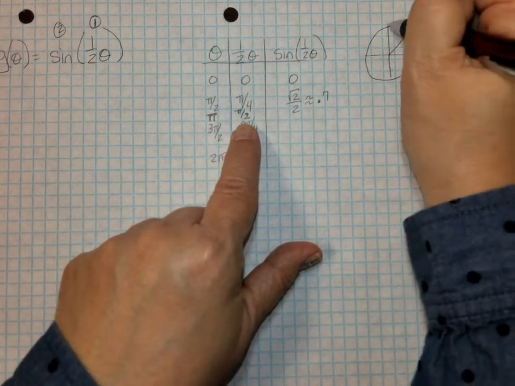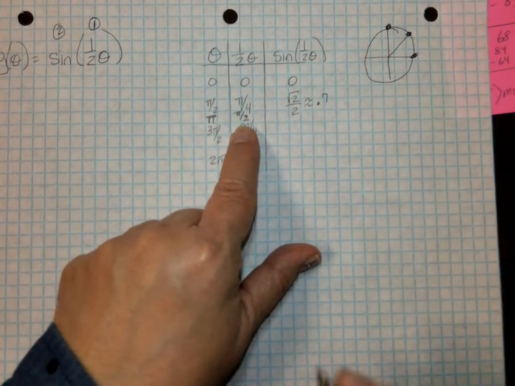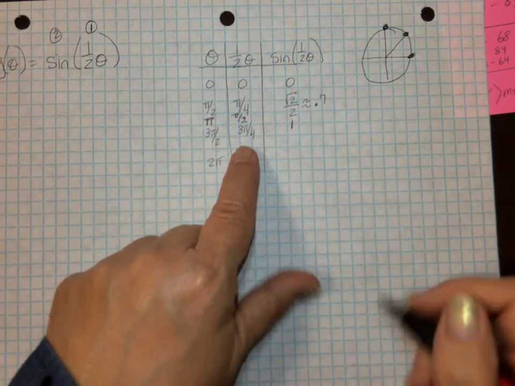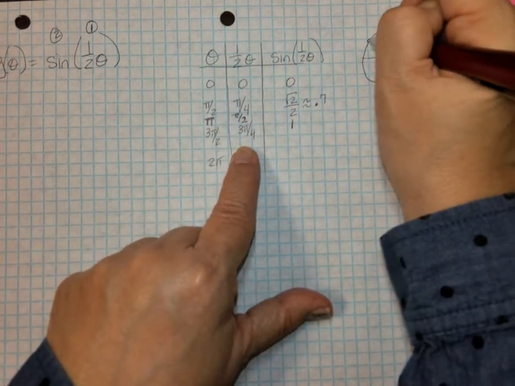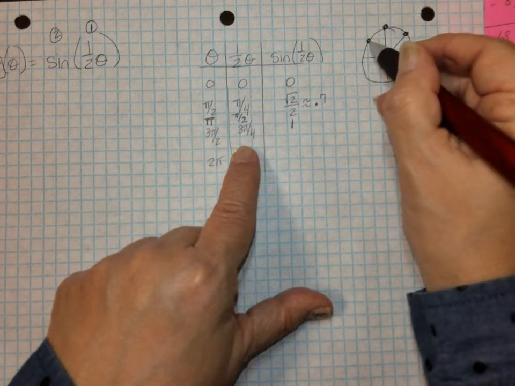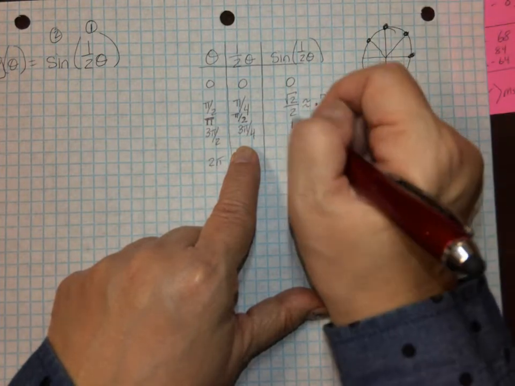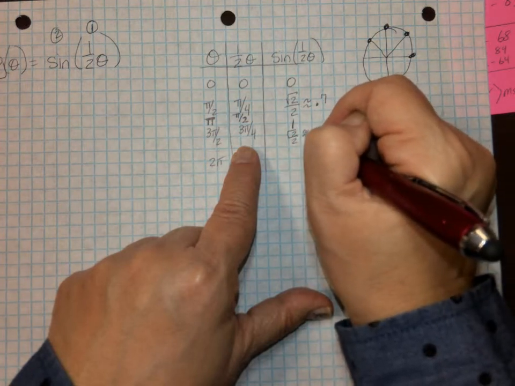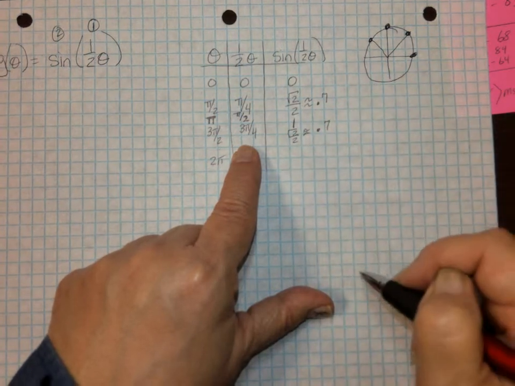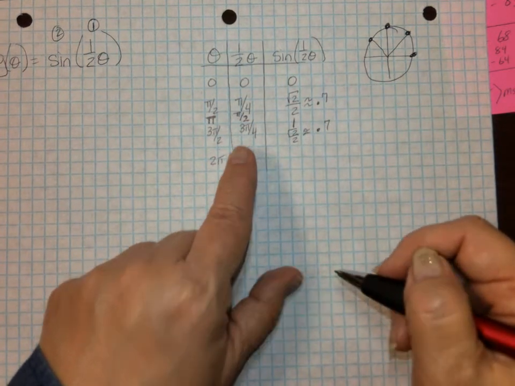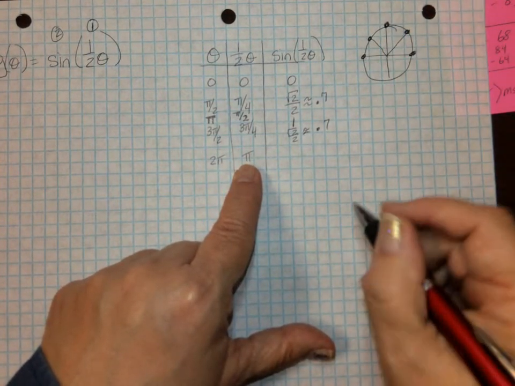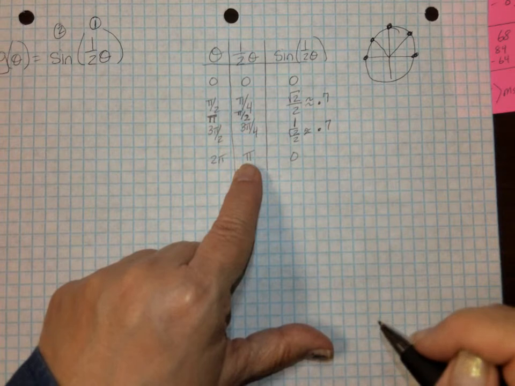All right, then my sine at pi over 2 is 1. 3 pi over 4 is here in the second quadrant. In the second quadrant, sine is positive, so that's positive square root of 2 over 2. Again, which is approximately 0.7. And then at pi, right here, the sine is 0.